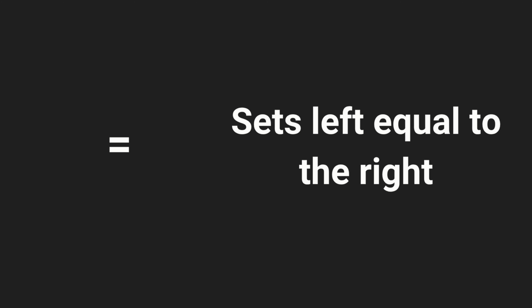The equal sign assigns the value on the right side of the sign to the left value. This is for assigning variables. So as you may know, if you want to make a new variable, you type in the variable, equals, and then the value. So that just assigns the right value to whatever's on the left. That assigns the value to a variable, for example.